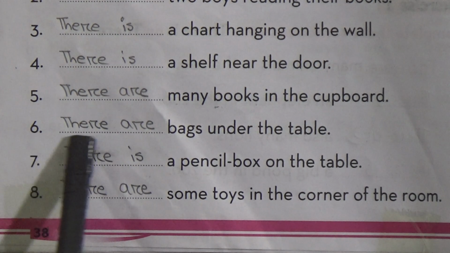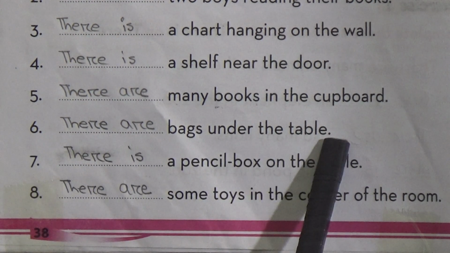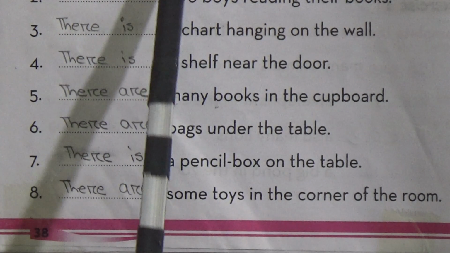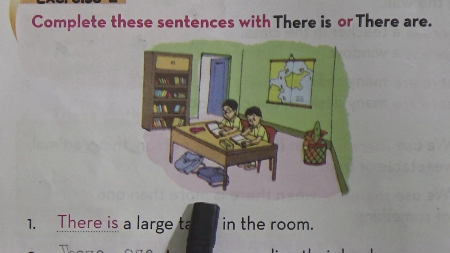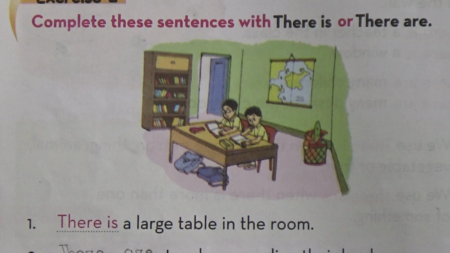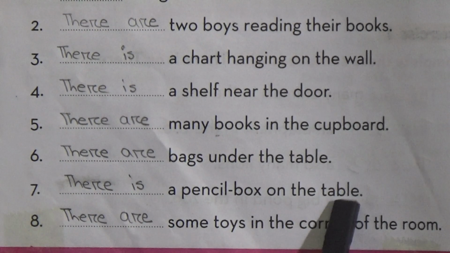Number 6, there are bags under the table. In the picture, under the table there are two bags. There are bags under the table, that's why we used here there are. Then number 7, there is a pencil box on the table.